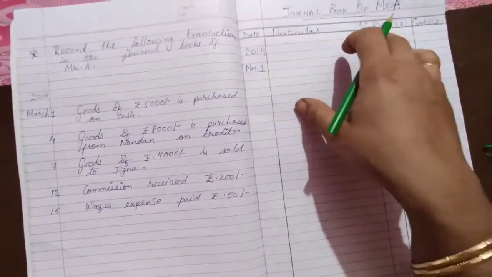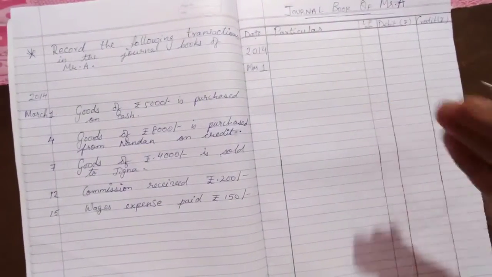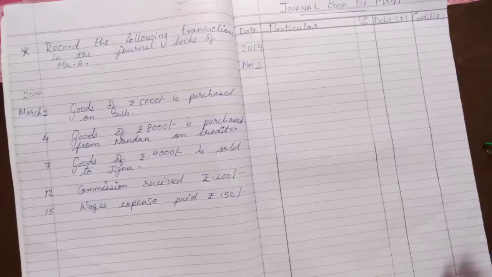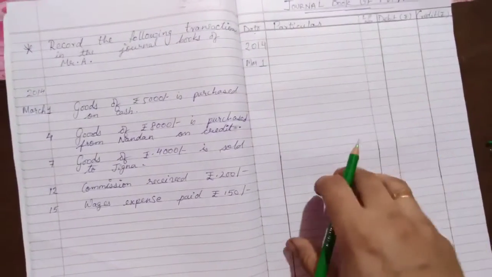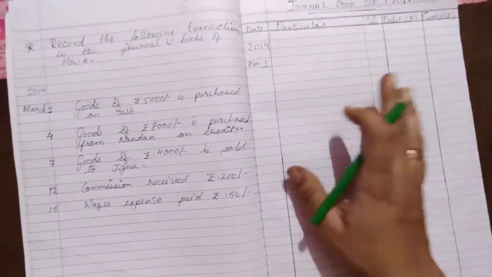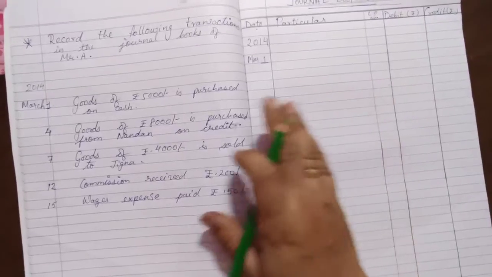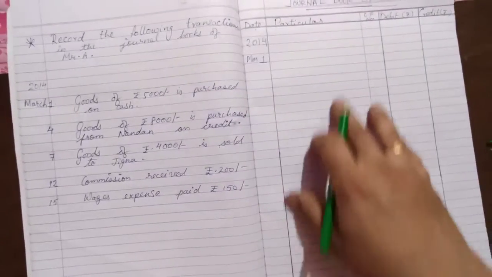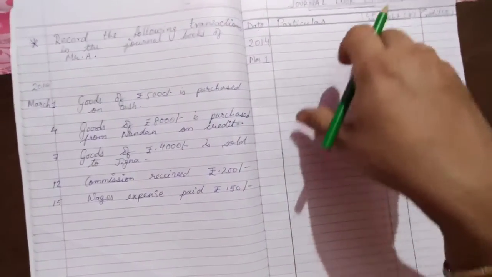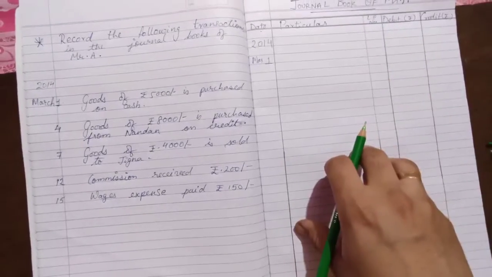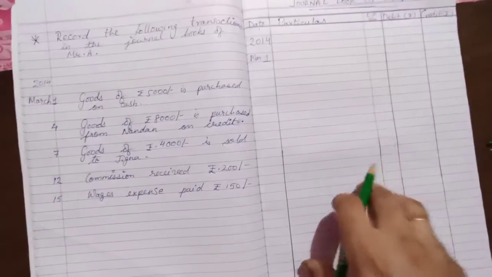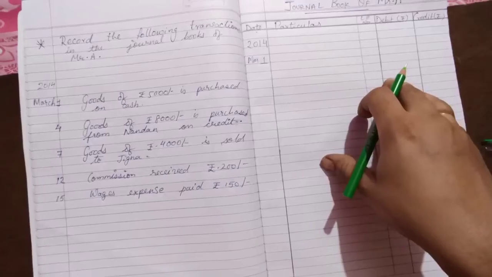Purchased goods means goods is coming in. Debit, what comes in. Goods is a real account. Debit, what comes in. Credit, what goes out. Cash is also a real account, but the goods are coming in and the cash is going out. So the goods purchased will be debited and the cash going out will be credited.